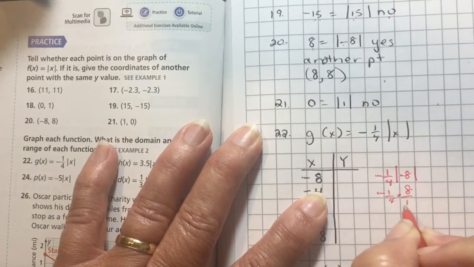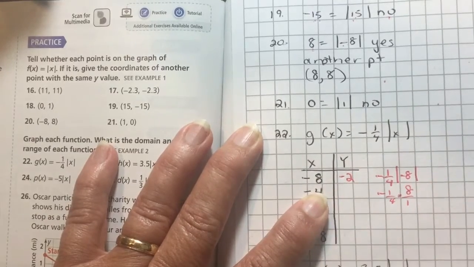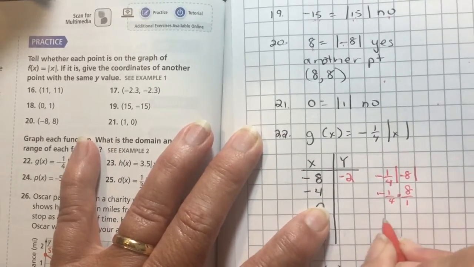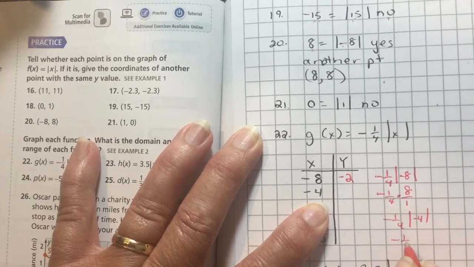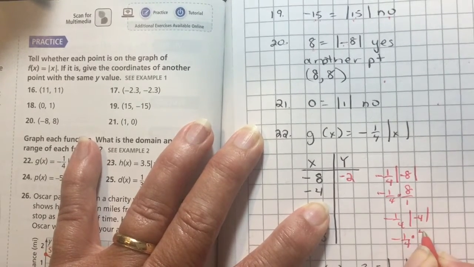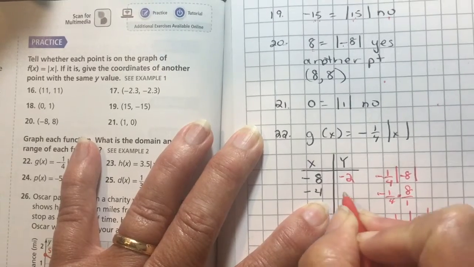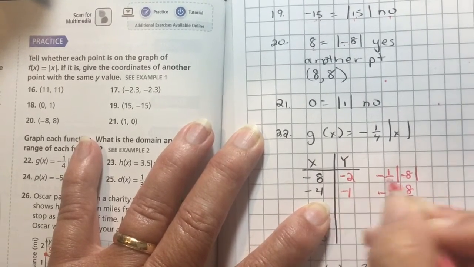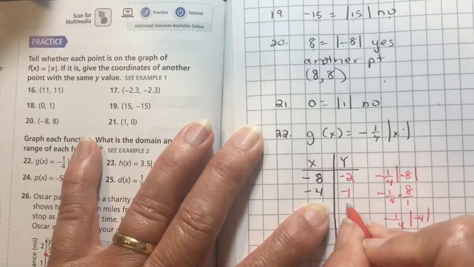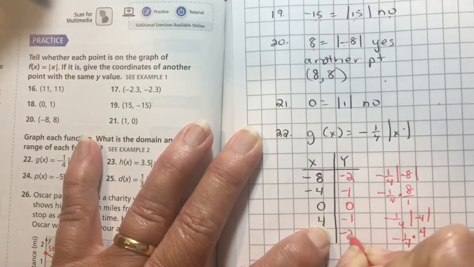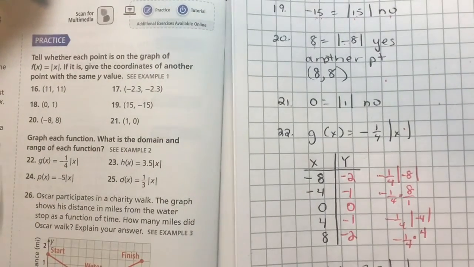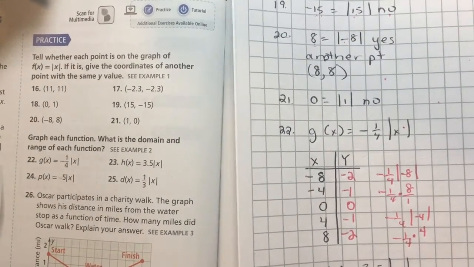Okay, negative 8 over 4 is negative 2. Negative 1/4 of the absolute value of negative 4 would be negative 1/4 times 4, which is negative 1. If it's a 0, you would have 0. Here, these are going to repeat. Now you're ready to graph.